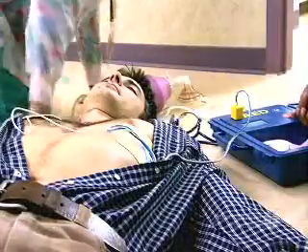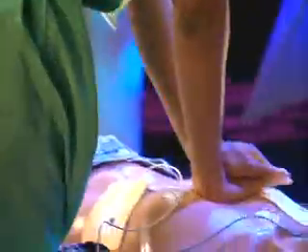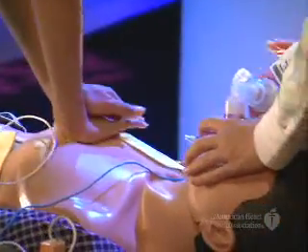I'm clear, you're clear. Clear. We're all clear. When the shock is delivered, the victim's muscles will jerk. The AED will then tell you to start CPR, beginning with chest compressions. Begin CPR.